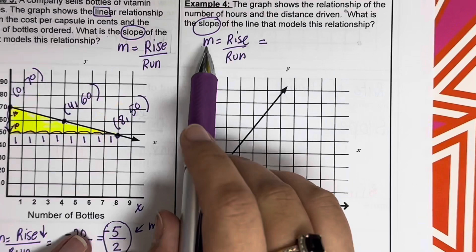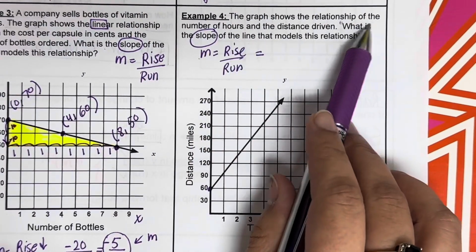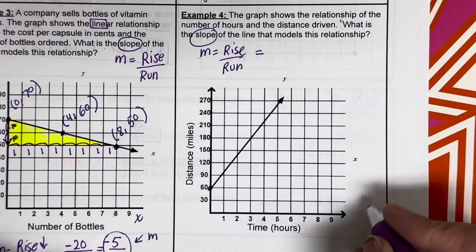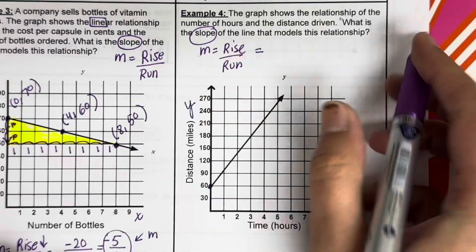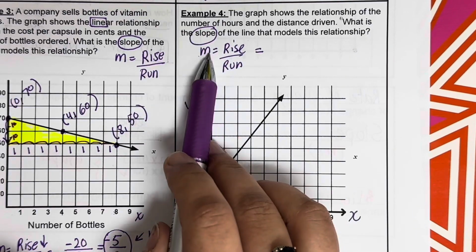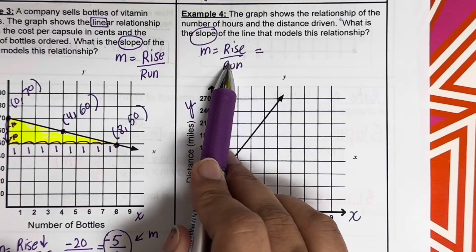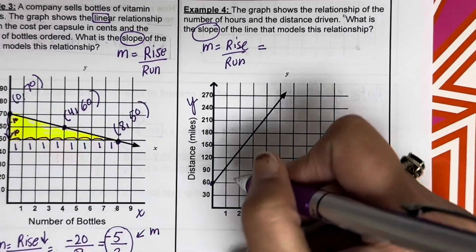All right, first thing you're going to do is I need to figure out the slope. It says the graph shows a relationship of the number of hours. Hours is on the X, and distance is on the Y. What is the slope? So I have to calculate the slope. So circle the word slope and write down its fraction, which is M equals rise over run. Now, 2 simple steps. I need 2 good points. I figure out the number values, put them there, and then simplify. So how much is the rise?